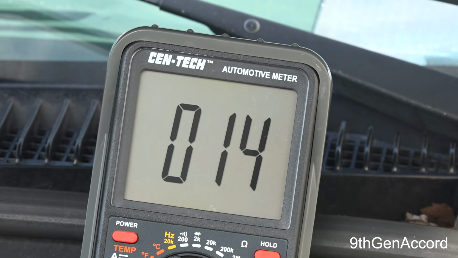So that is the engine RPM. You have to calculate that out, but that number should read between 7 and 8. And as you see, it's around 13 or 14, which equals about 1,000 to 1,150 RPMs. And this is on a fully hot engine.